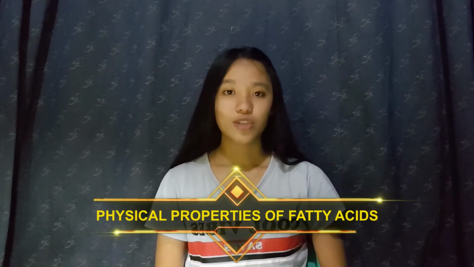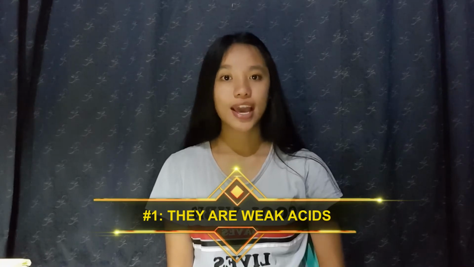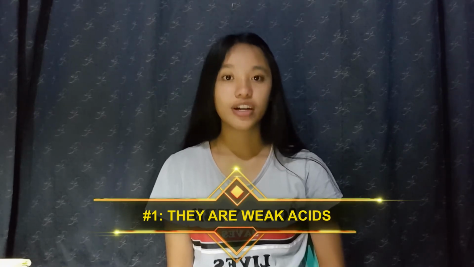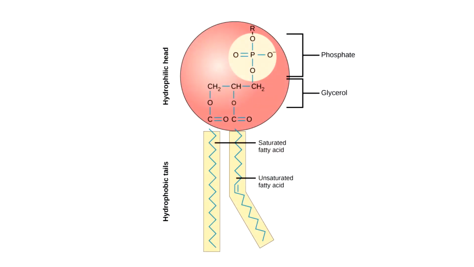In trying to answer these questions, we shall look at the physical properties of fatty acids. Fatty acids are carboxylic acids, therefore, they are weak acids. For fatty acids, the value of pKa is around 4.5. Therefore, generally speaking, fatty acids are neutral below pH 4.5 and charged above pH 4.5. The carboxylic acid chain that comprises a fatty acid is made up of a nonpolar hydrophobic tail that is insoluble in water and a polar hydrophilic head that is soluble in water.